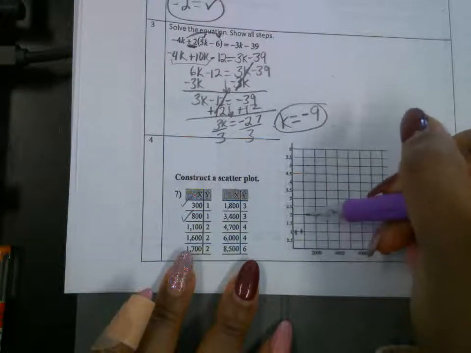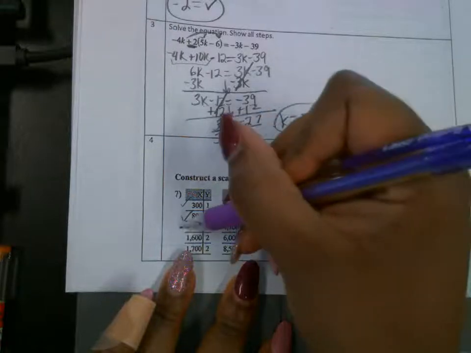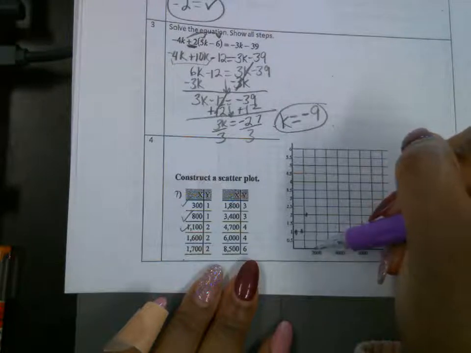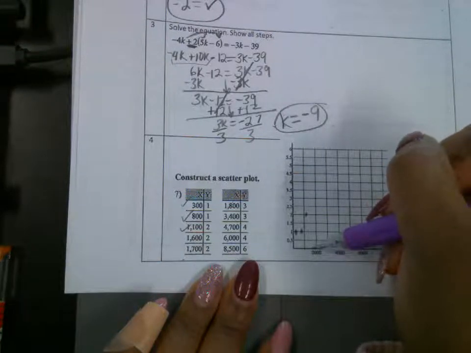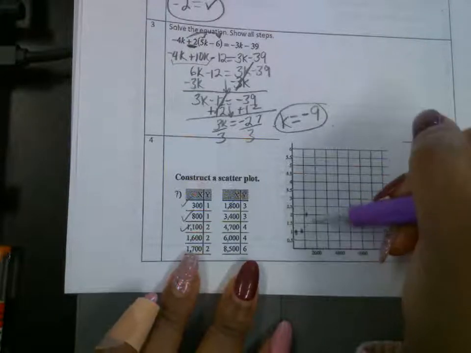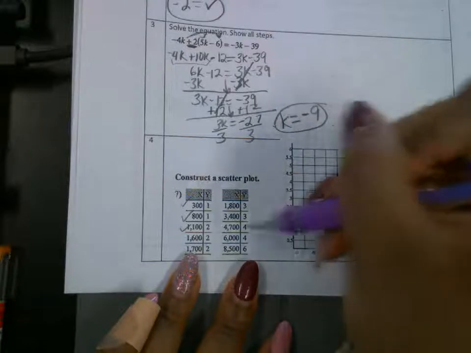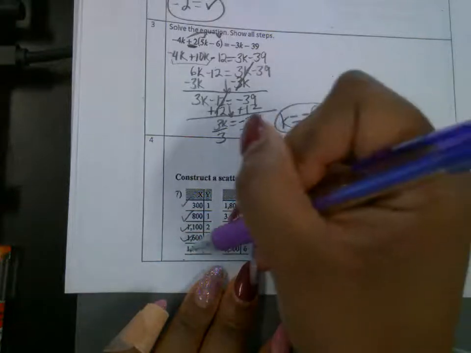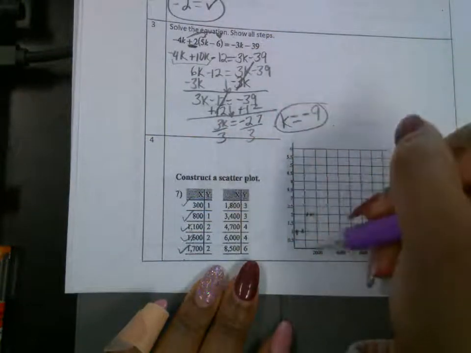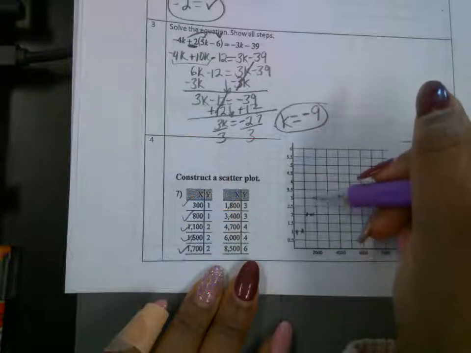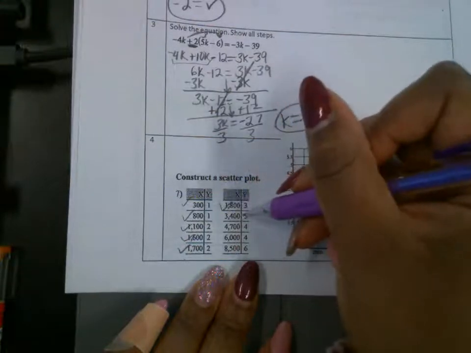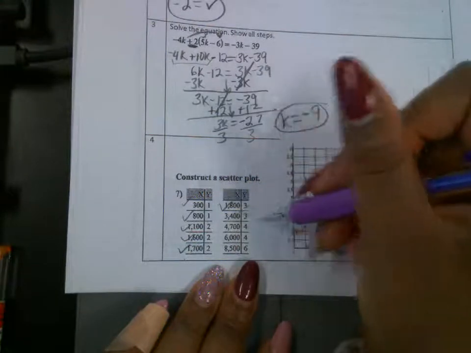1,102. 1,600 is closer to the 2,000. A little bit over the halfway mark, because half is 1,500. So it looks like it's almost in the middle, and go up to 2. Right beside it, 17, 18 and 3. 34.